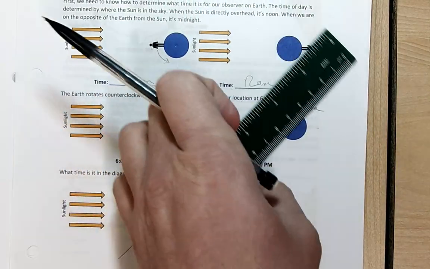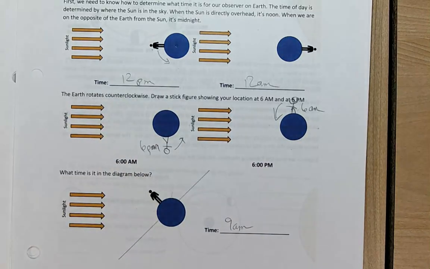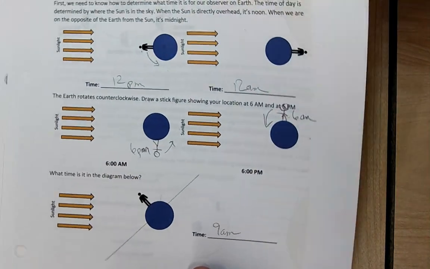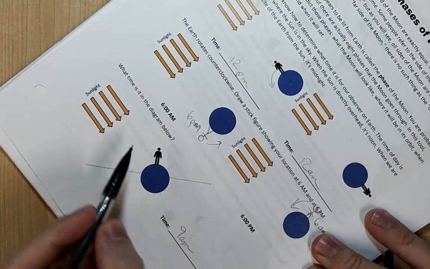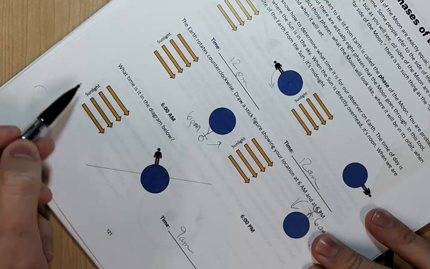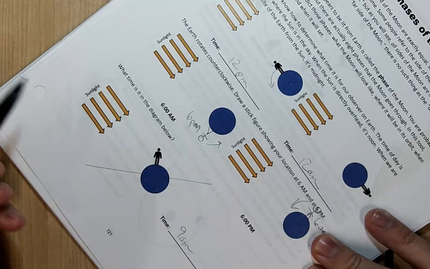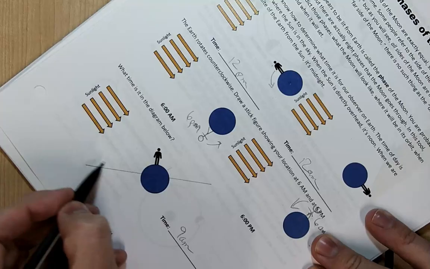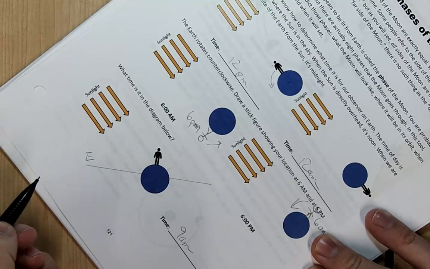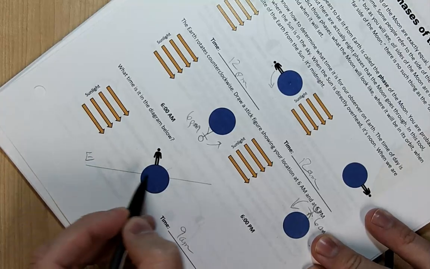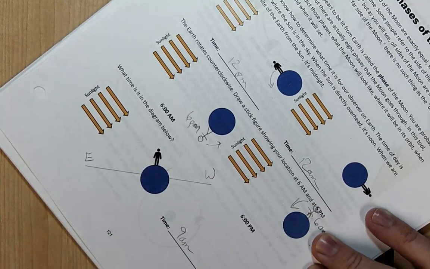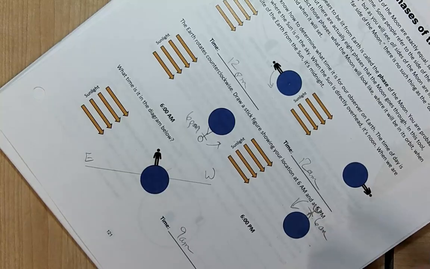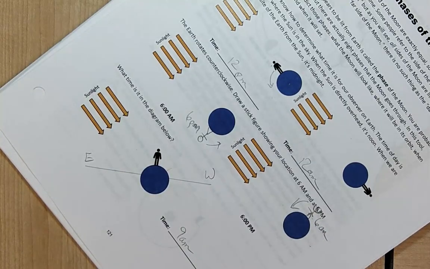Since the horizon is always perpendicular to wherever you're standing, I'll rotate this to say, okay, there's the horizon. There you are standing right there. If it's 9 a.m., where's the sun? It's in the east. So this must be east, and this must be west, on the horizon here. Why is that? Well, where would you look to see the sun?